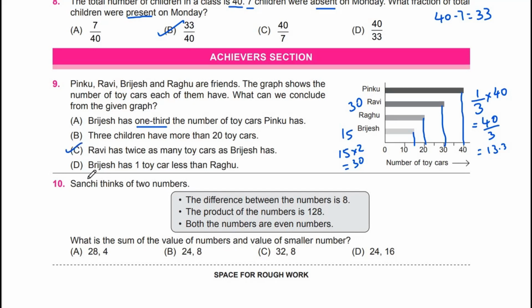So once you get your right option, it is better to see the option which is left over. Let's see once. Brijesh has 1 toy car less than Raghu. Does he have only 1 less than Raghu? No, Brijesh has 15, Raghu has 20. So he has 5 less. So the last option is also not right. So our answer is correct. The answer is Ravi has twice as many toy cars as Brijesh has. So this is our right answer. It's very easy. You just need to understand it step by step.